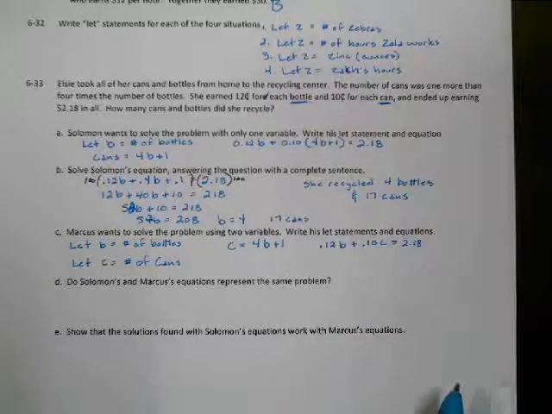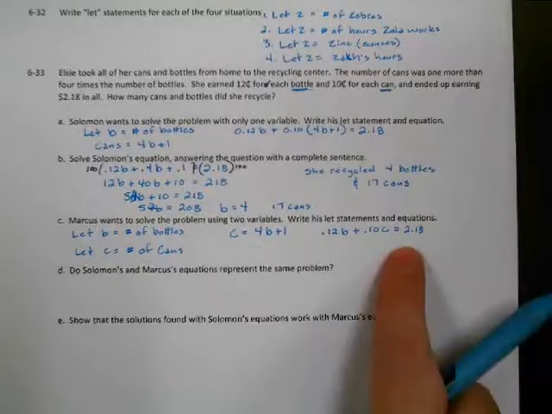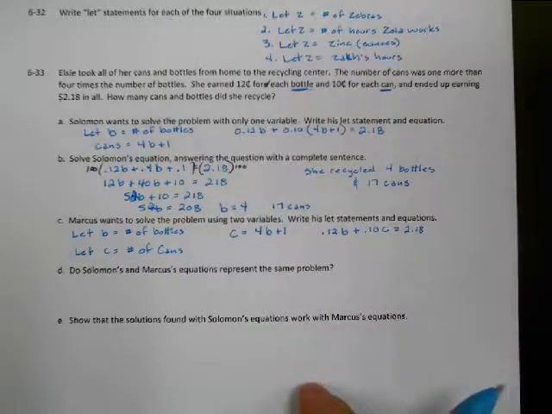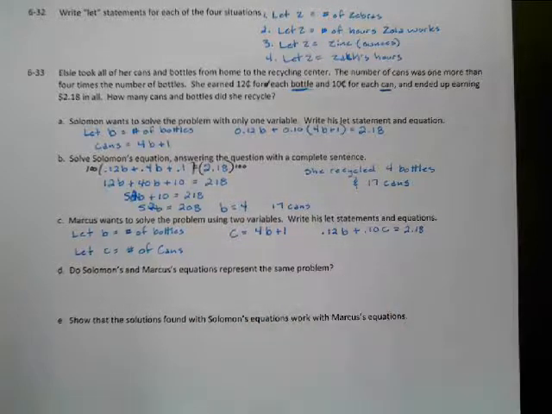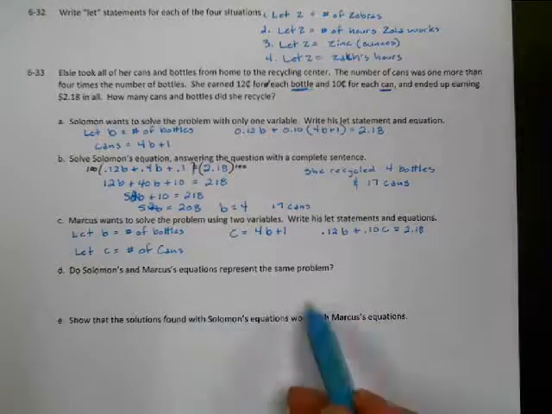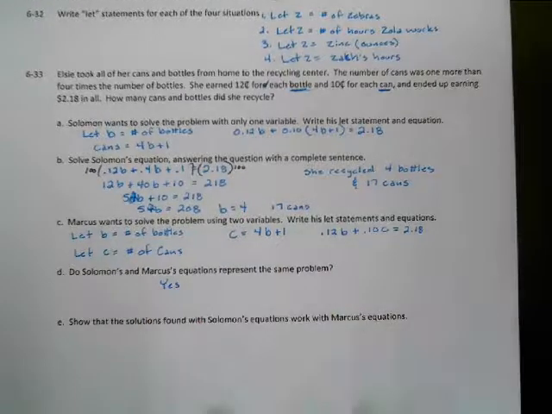So there we have that. Do we have a different equation? Yes. Should we get a different answer? No. These 2 equations both represent the same exact problem. So do they represent the same problem? Yes, they do. If they represent the same problem, then they must also have the same answer.